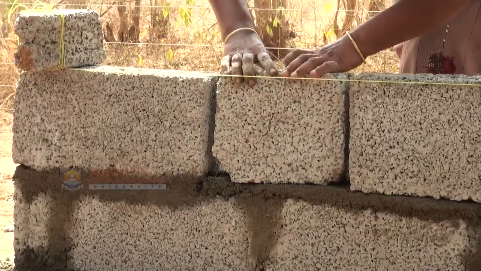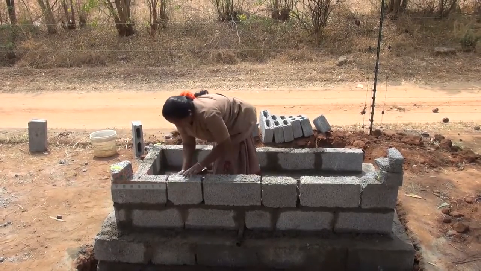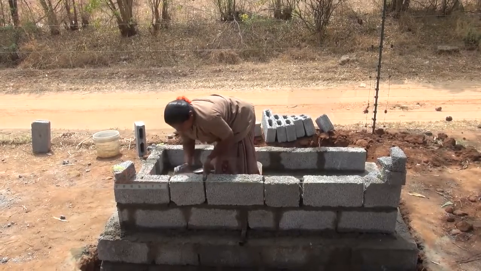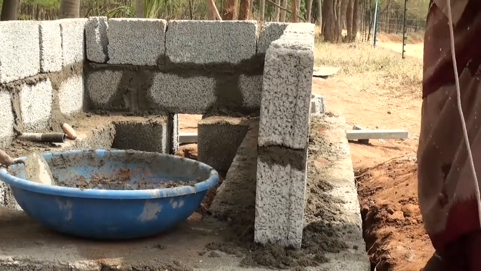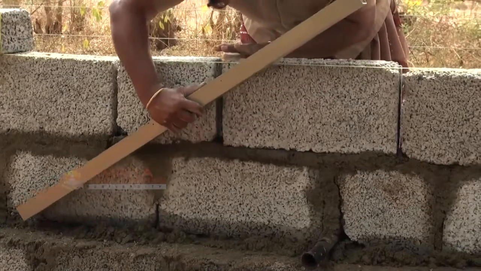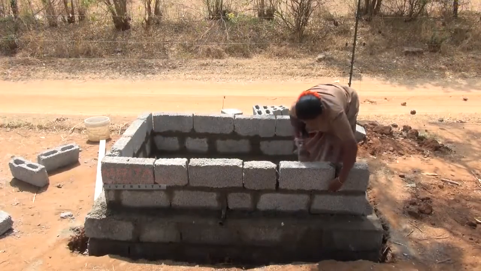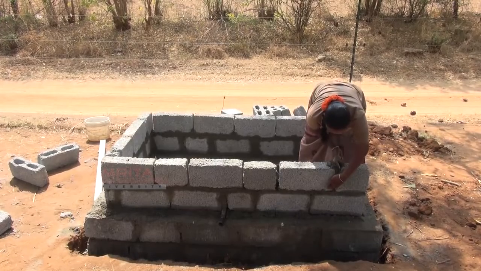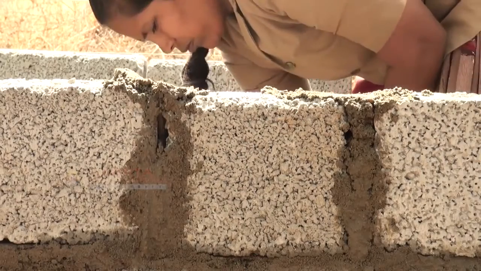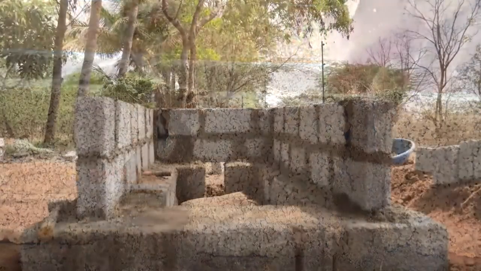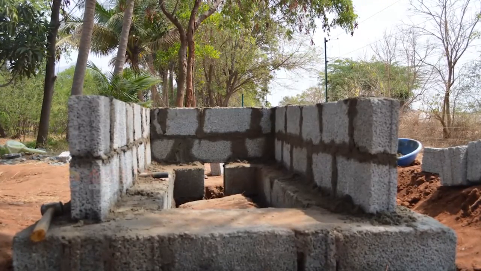Also, ensure that the hollow part comes below while placing the blocks. Again, check the level of this block with the lower layer. Ensure the level of the blocks with the help of a straight edge. We will lay blocks up to 5 layers.